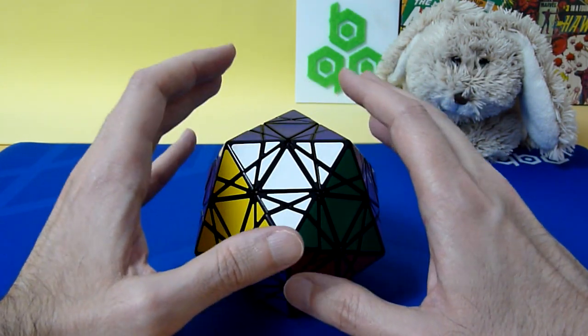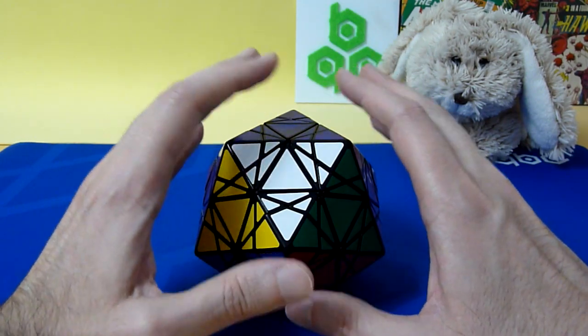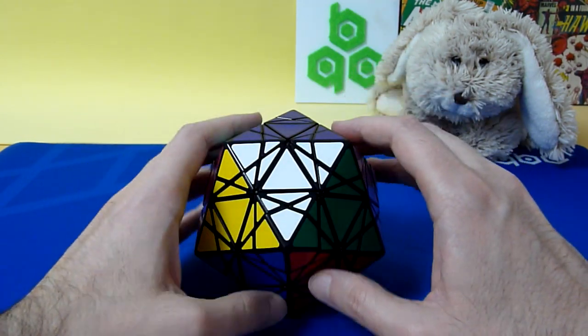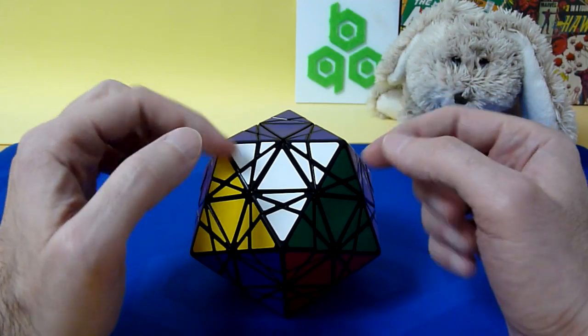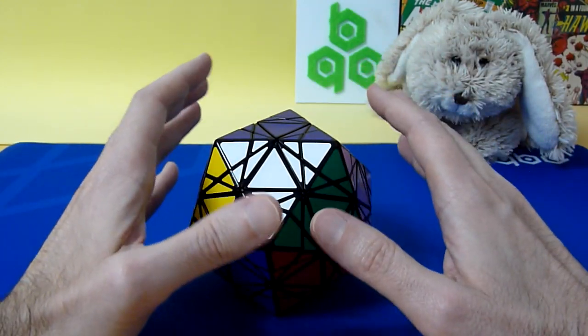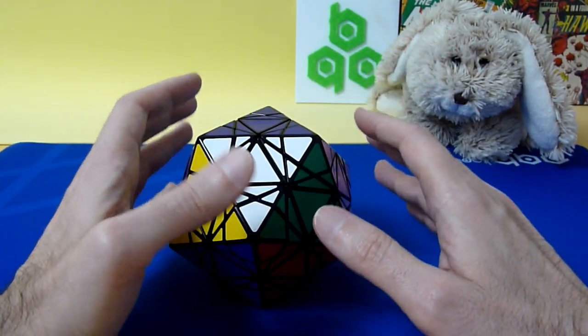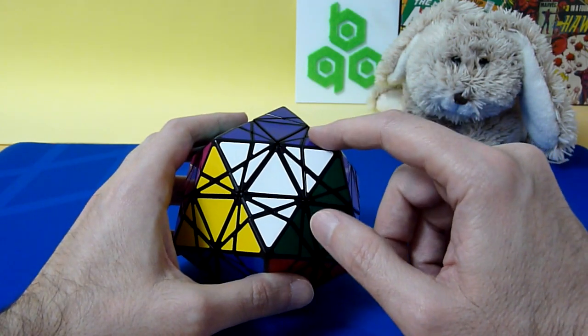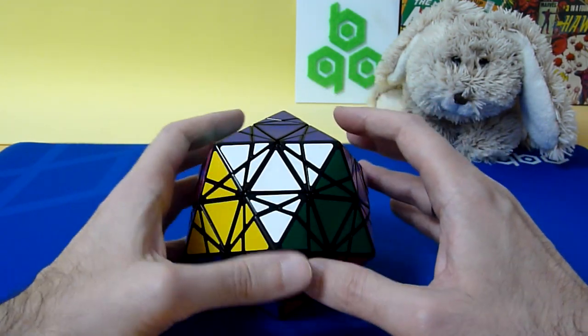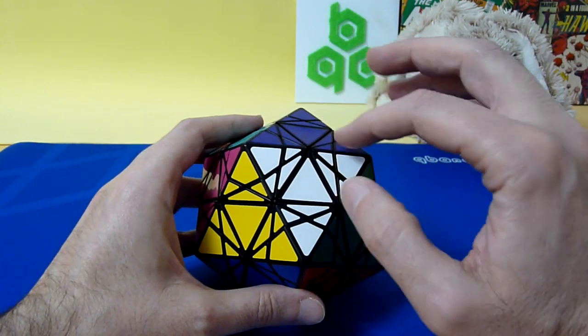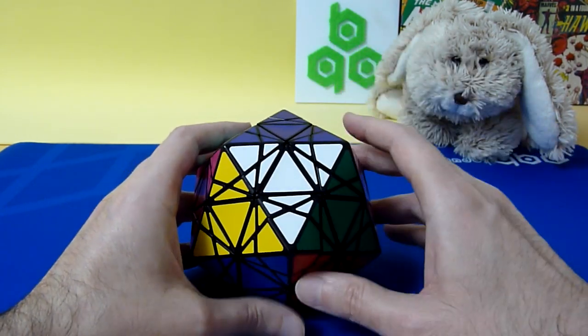It's not going to be a full walkthrough solve. It would take ages to record that. I will just give you an overall strategy, the order of pieces that I follow when solving the cube, and of course the algorithms, the commutators that I use to place each piece type.